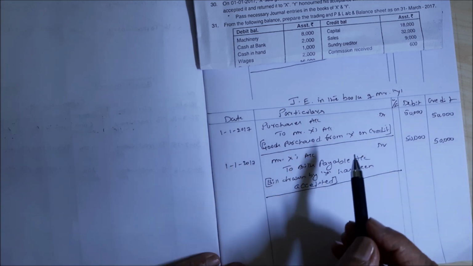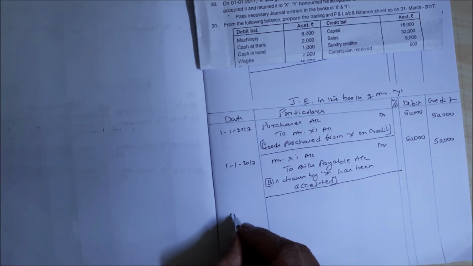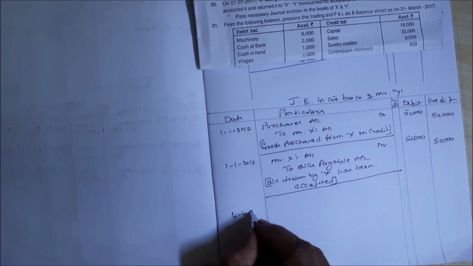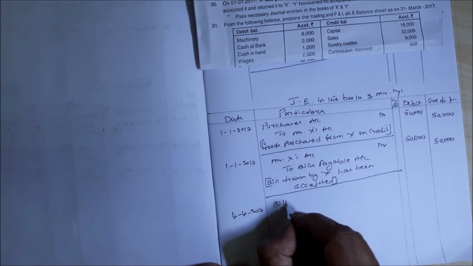Now on the due date, we have already said that we are supposed to add 3 days grace days, and how many months has been given? 3 months. So that is 4/4/2017.